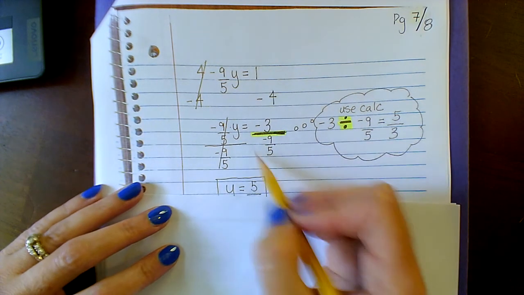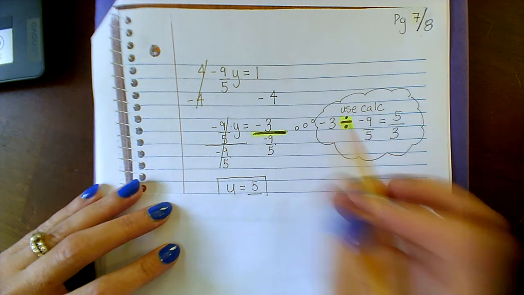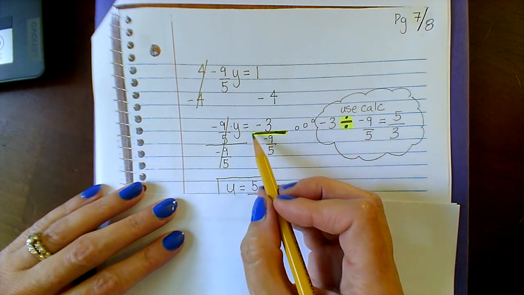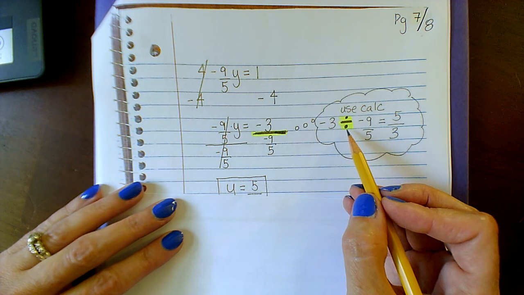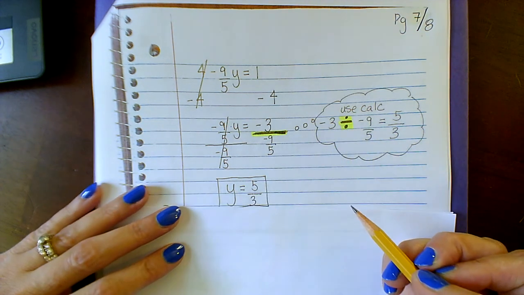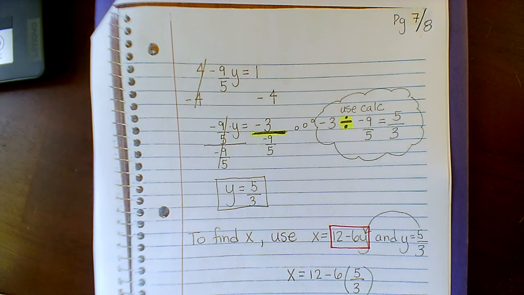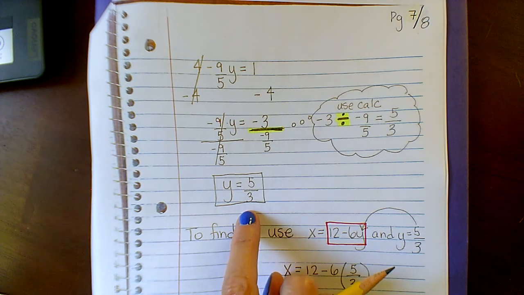This is the same thing, even though this complex fraction here, this fraction within a fraction looks scary, it's cool. We can just rewrite this fraction bar as a division symbol. So if you use your calculator, you're going to get 5/3. All right, so remember, final answer is going to be an x and a y. So far, all I have is a y.